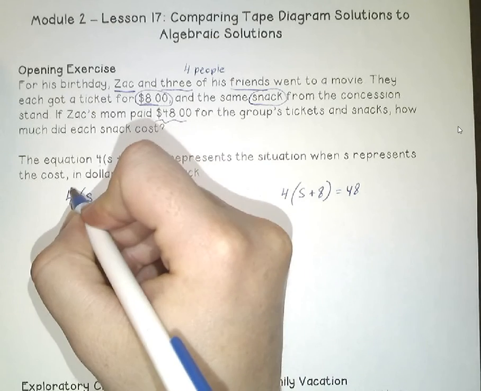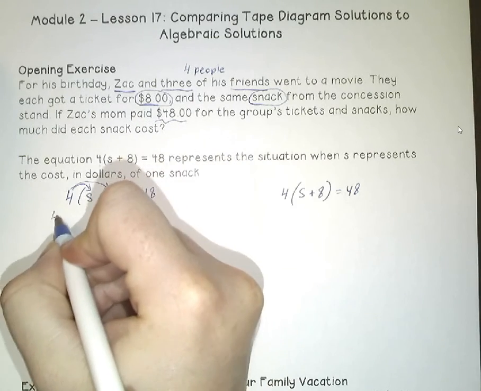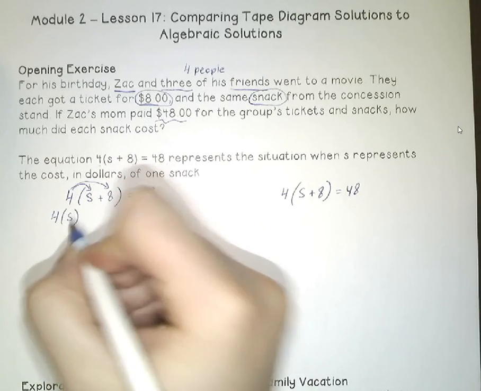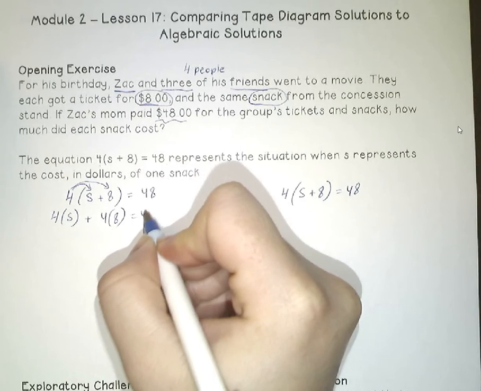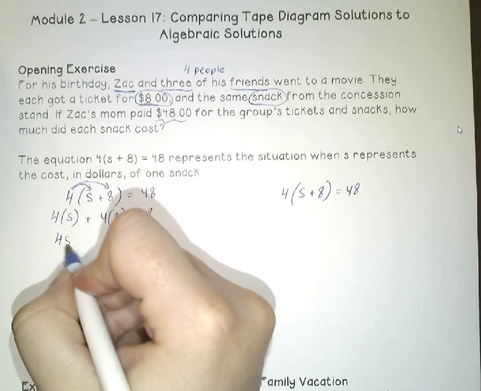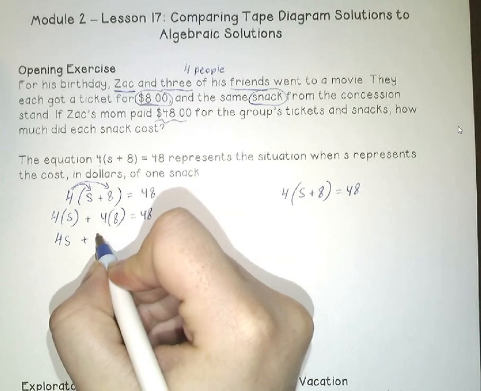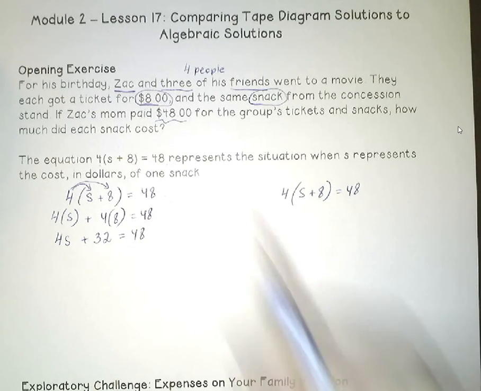We would multiply 4 by S and 4 by 8. So 4 times S plus 4 times 8 equals 48. Now we will have 4S plus 32 equals 48.